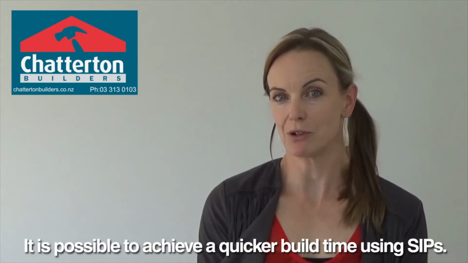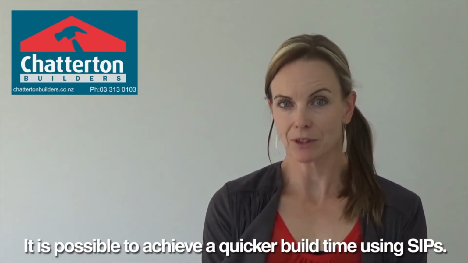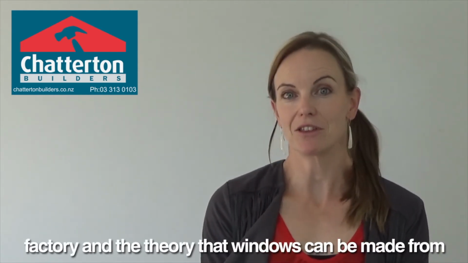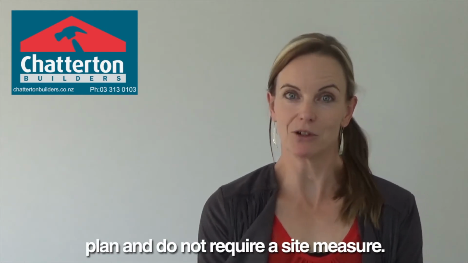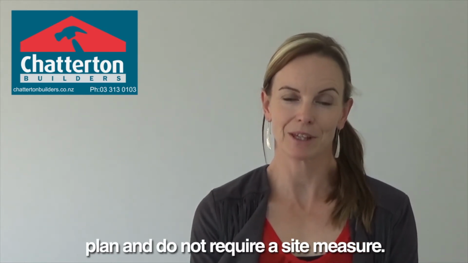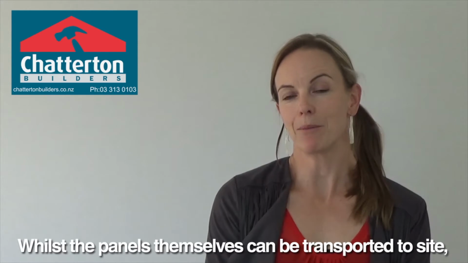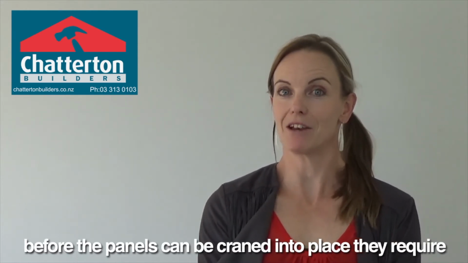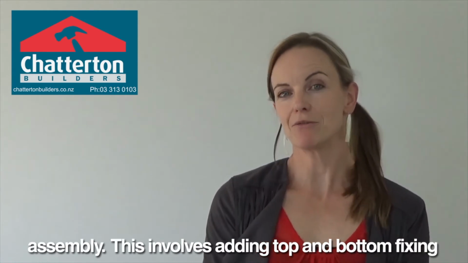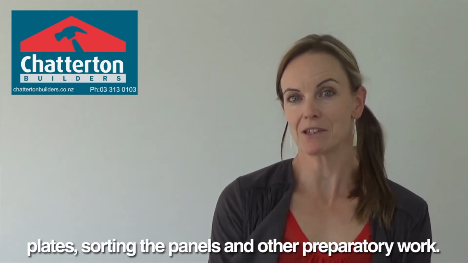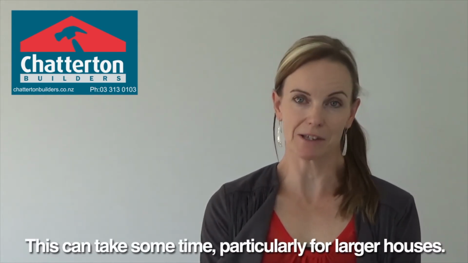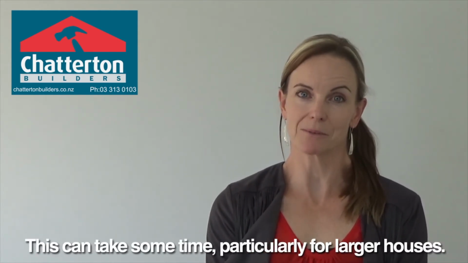It is possible to achieve a quicker build time using SIPs. This is mainly as a result of it being manufactured in a factory and the theory that windows can be made from plan and do not require a site measure. Whilst the panels themselves can be transported to site, before the panels can be craned into place, they require assembly. This involves adding top and bottom fixing plates, sorting the panels, and other preparatory work. This process can take some time, particularly for larger houses.